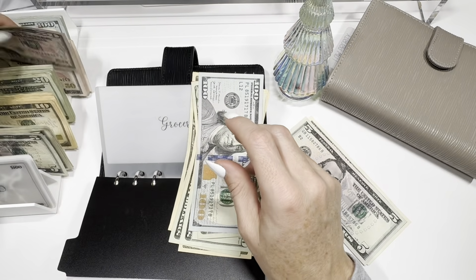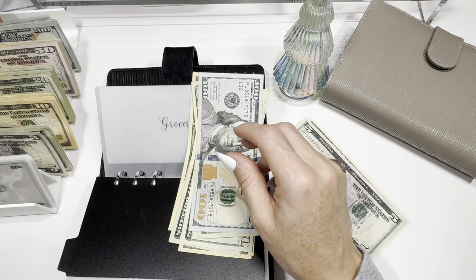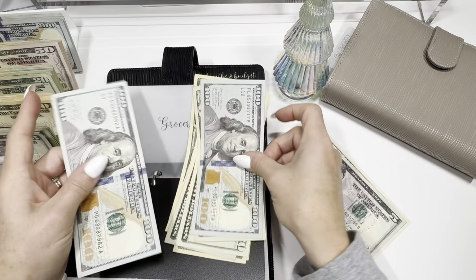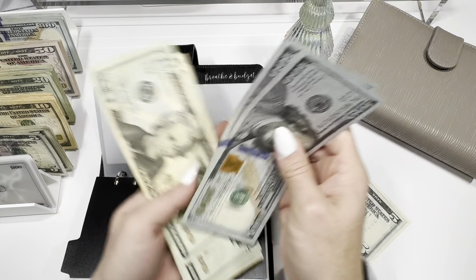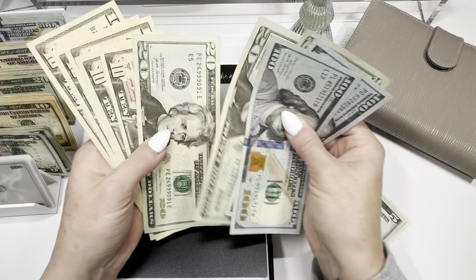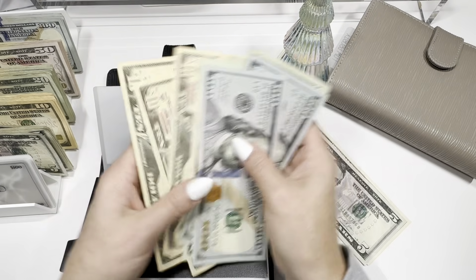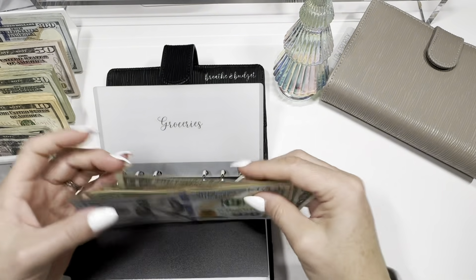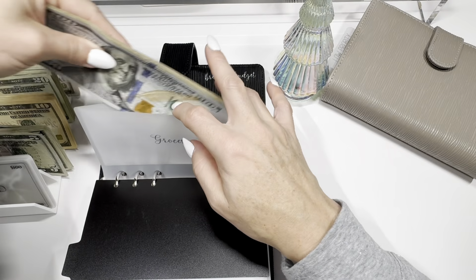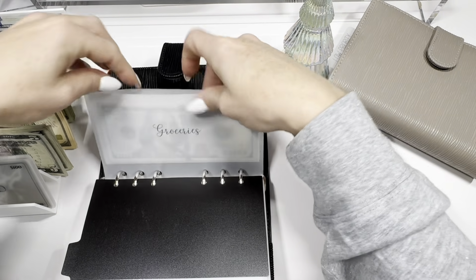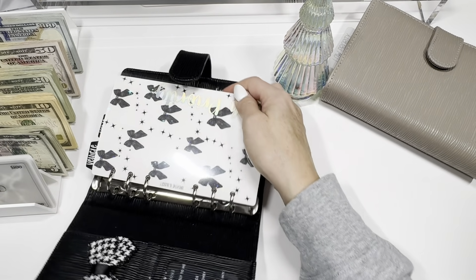I'm going to put these 50s here, and I'm going to go ahead and do 100. I'm good with that, because especially if we go to the farmer's market, having, you know, 20s, 10s and stuff, that's usually a good idea. Okay, let's move along.